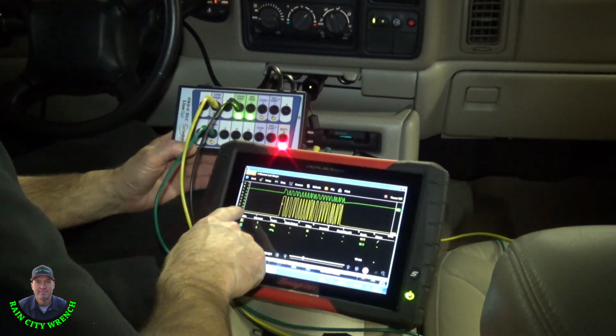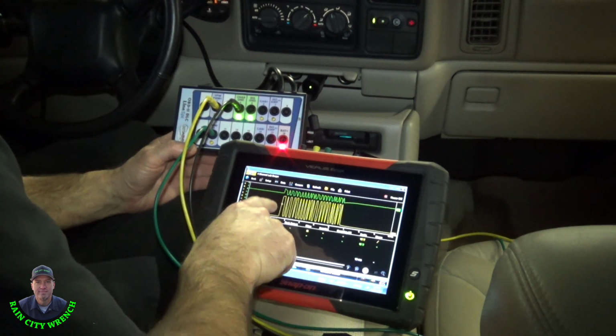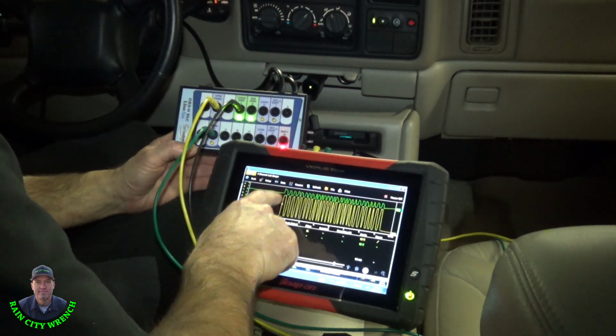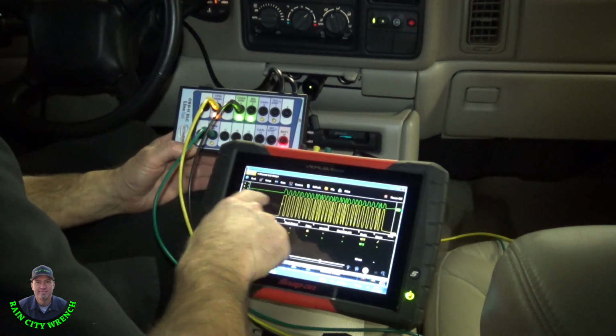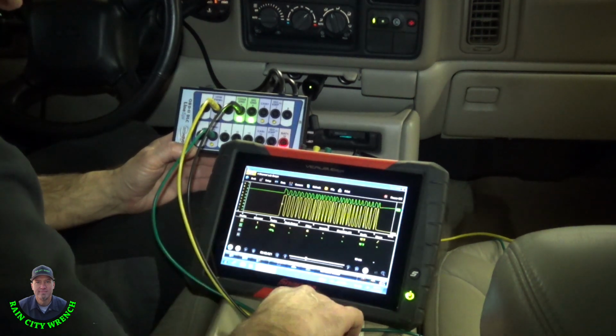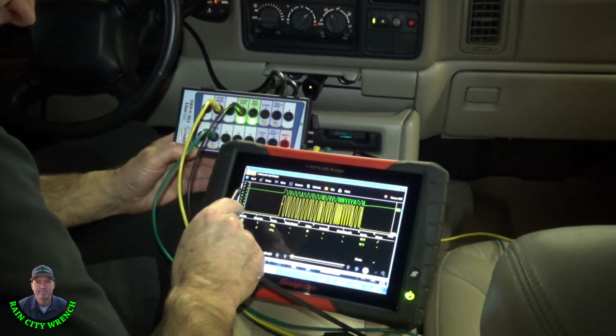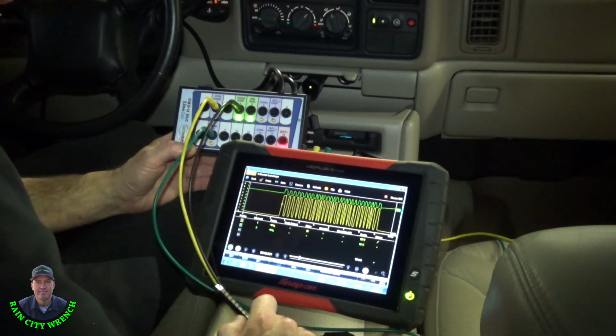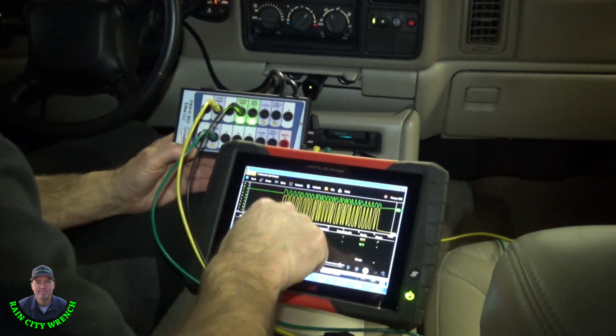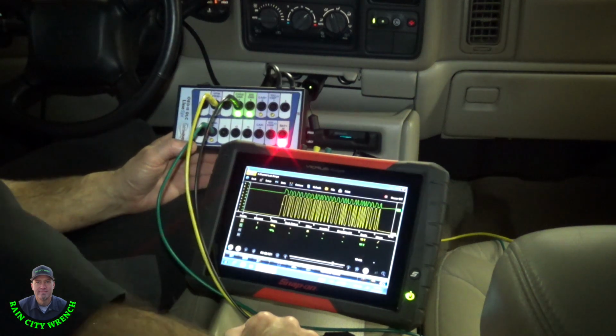So what it is, is 0 volts, and then it's bits, it's talking, it pulses to around, it looks like, 7 volts. It's 7 volts on and off. So that's how it communicates.